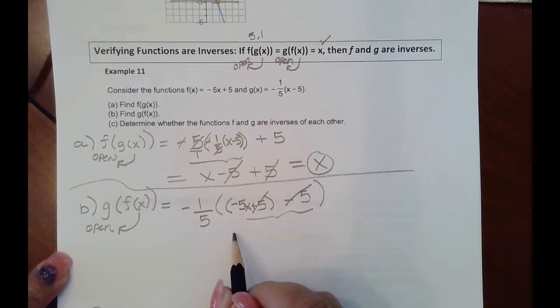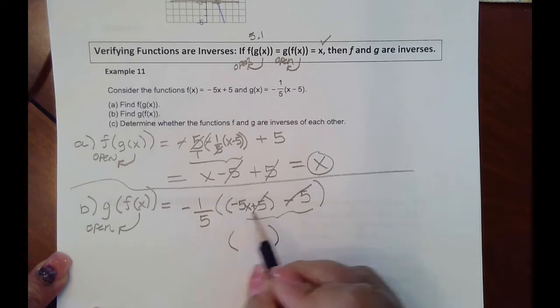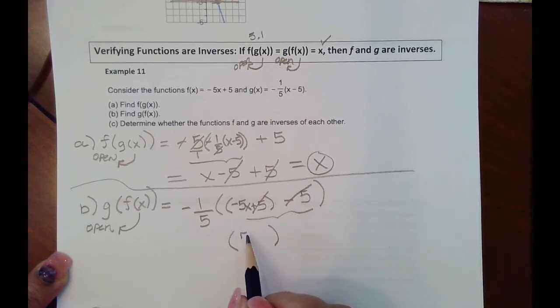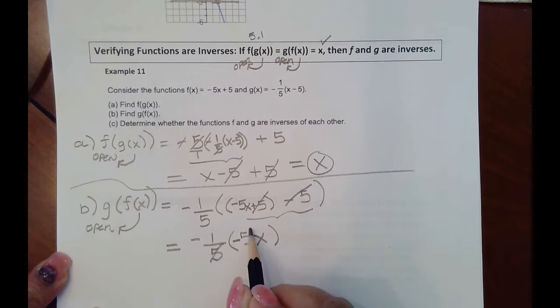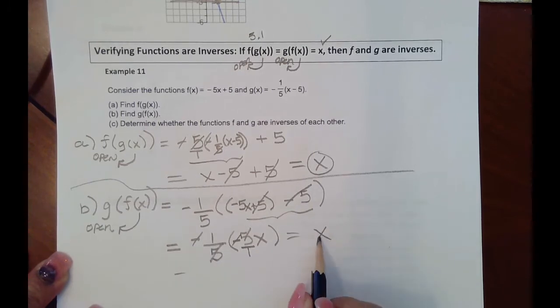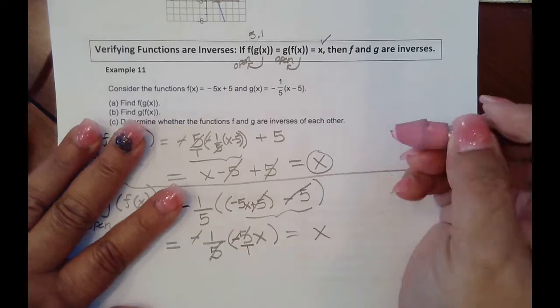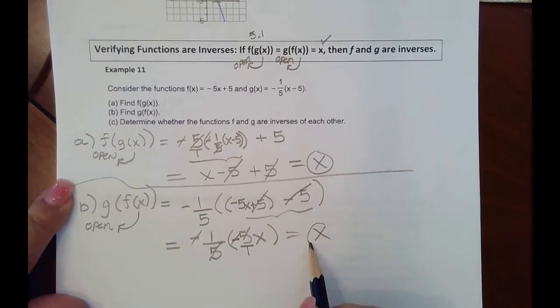Those two cancel, leaving me inside this parenthesis with just negative 5x. And on the outside, there is a negative 1/5. This cancels with this because this is negative 5 over 1. Negative times negative, those cancel, and you're left with, I'll just put it right here, x, and so you got an x again.